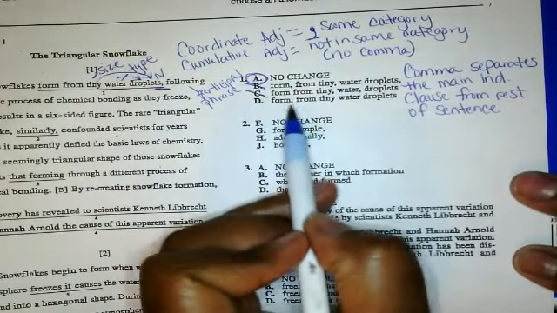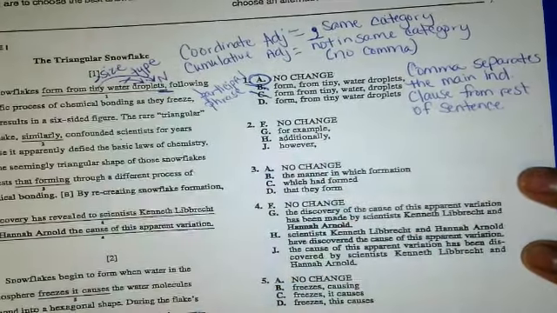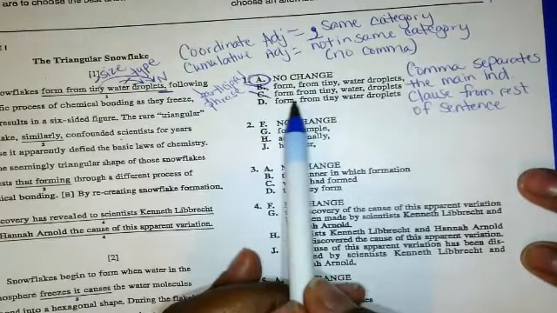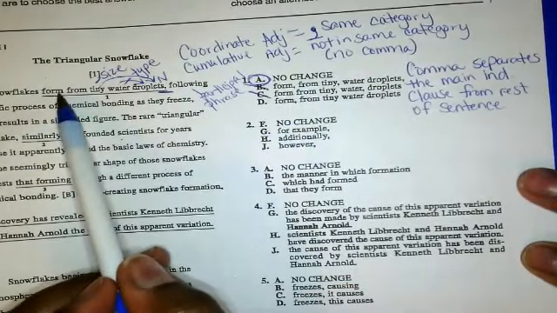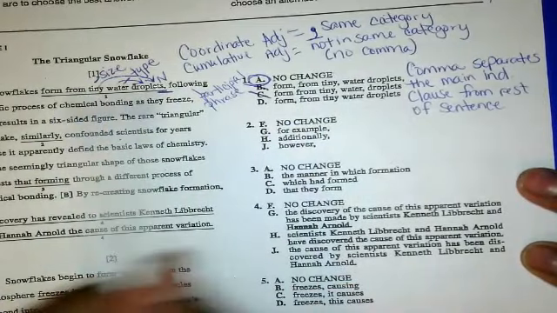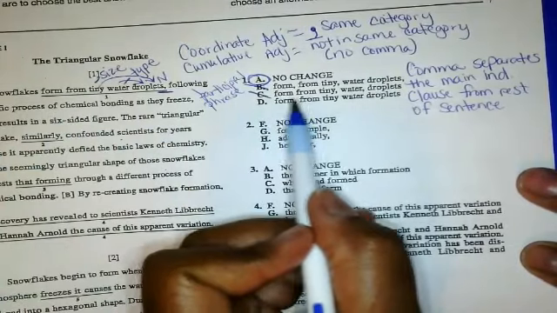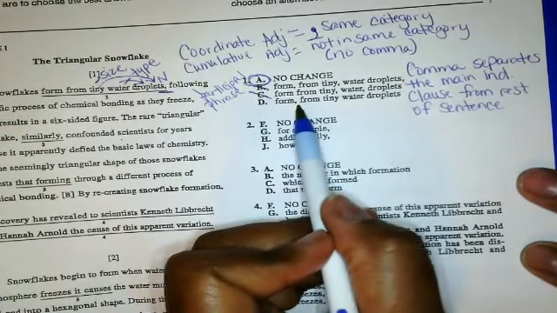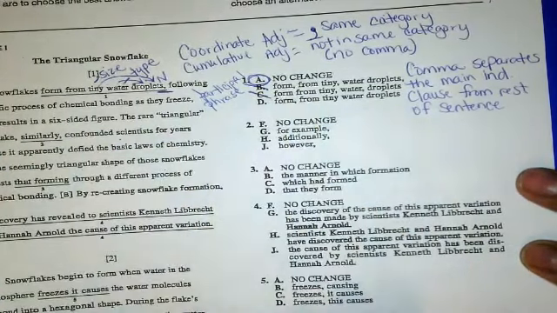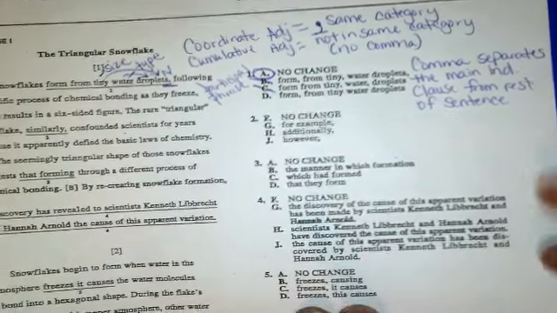Well, usually when we see a comma anyway, we're alerted to pause. So that natural pause, snowflakes form from tiny water droplets, following a specific process. You can tell that there shouldn't be like a natural pause after the word form. So A is the correct answer. Let's go to sentence number 2, or question number 2.